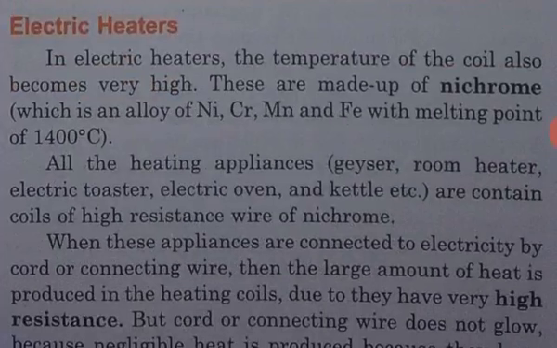And the second is electric heater. An electric heater is an important application of heating effect of current. When current flows through a wire, heat is generated. An electric heater works on the same principle like a bulb.